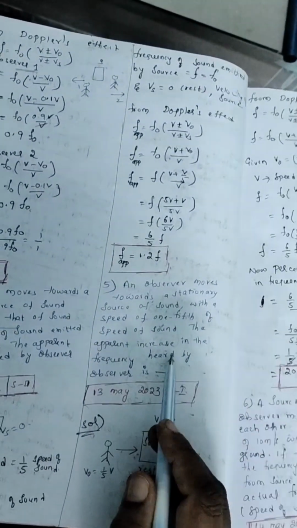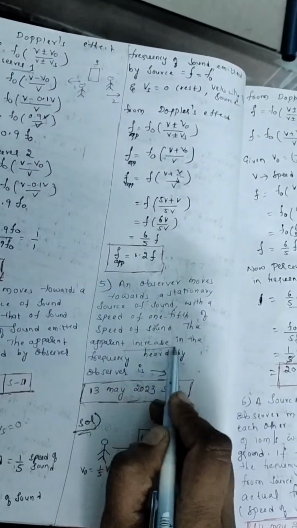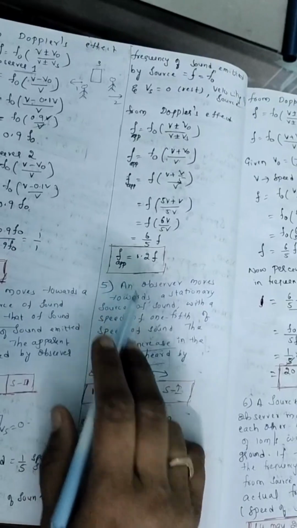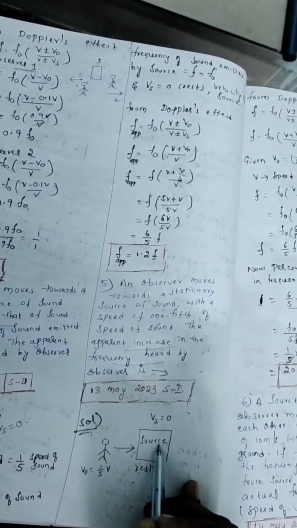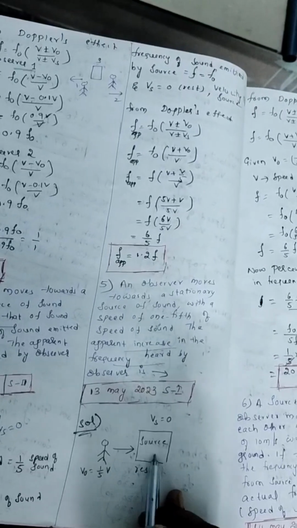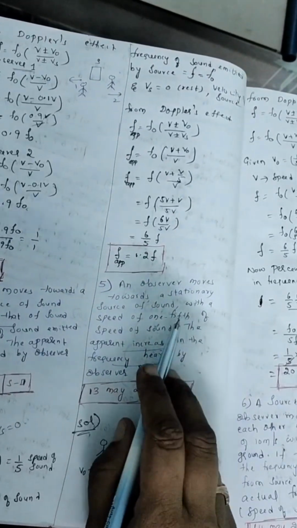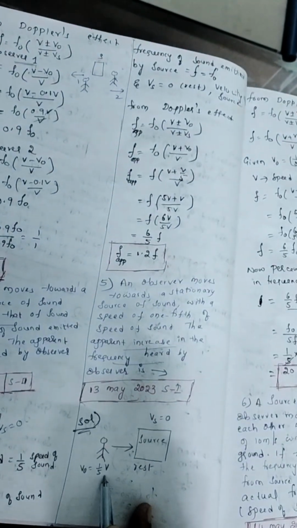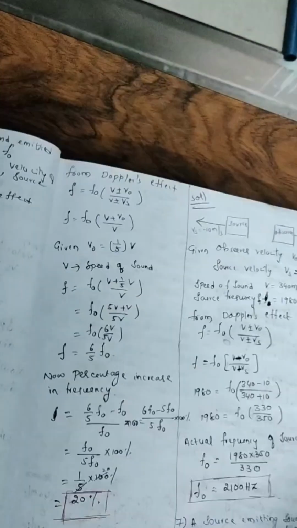And here he asked to find the percentage increase in frequency. Source as usual is at rest. Observer moving towards the source. Vs is 0. V naught, he said 1/5 of velocity of sound. Assume velocity of sound as V. So 1/5 into V.